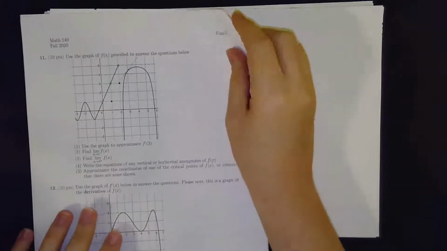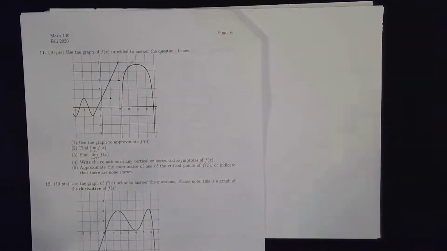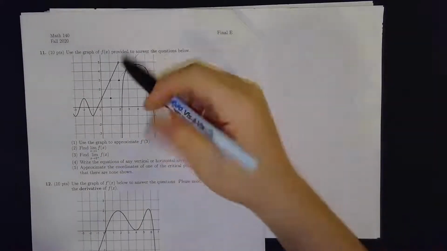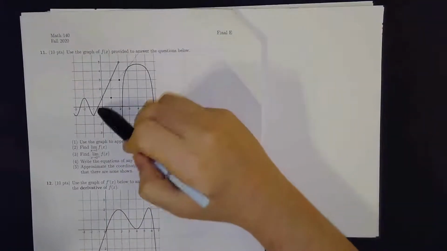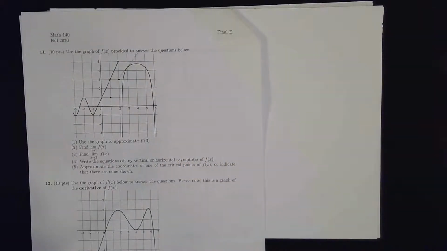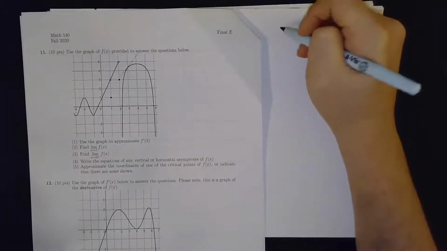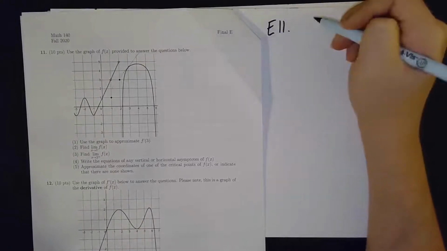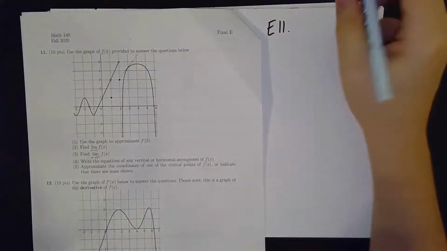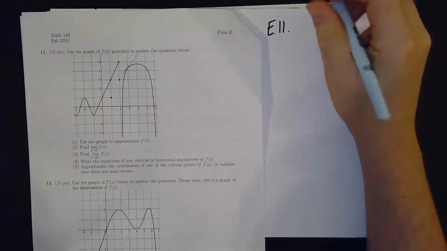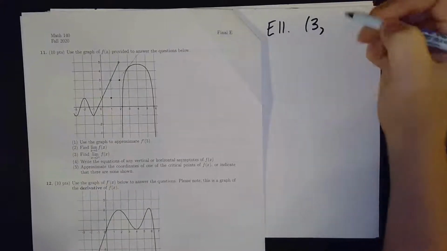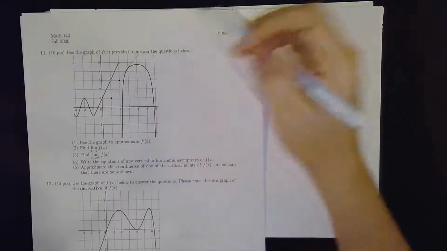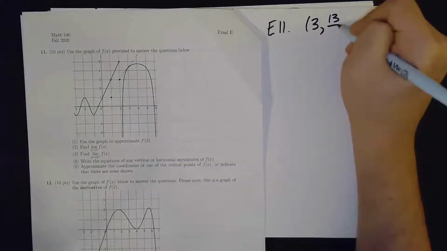So first question is to use the graph to approximate f prime of 3. To do that, you want to draw in the tangent line and then estimate its slope. So I estimated that the original point was approximately 3 and let's see, this is 4 plus a third, so that would be 13 thirds. That was just my approximation.